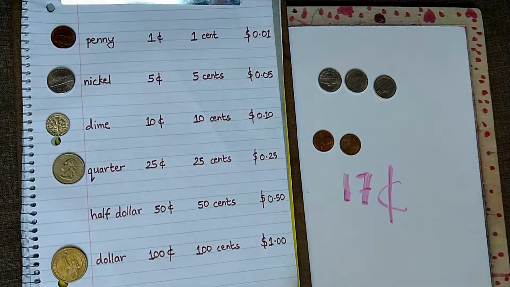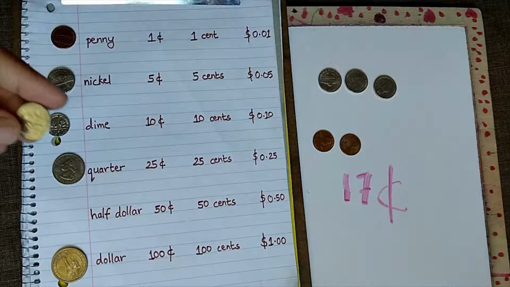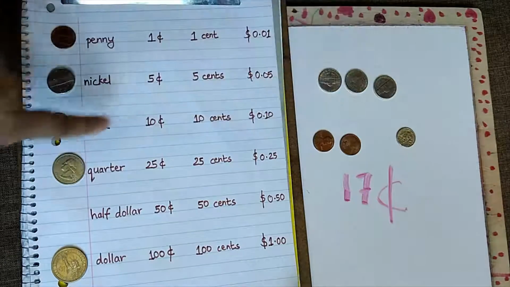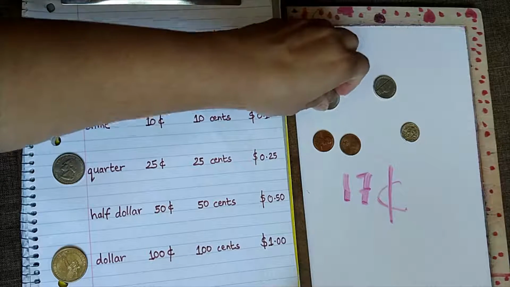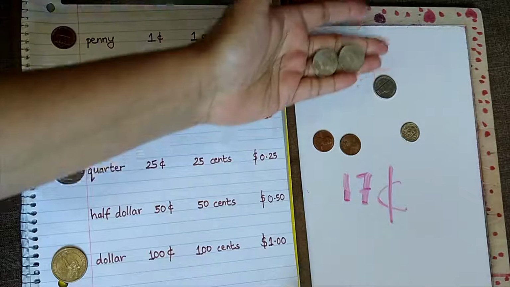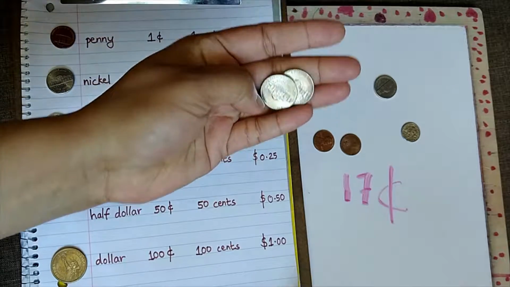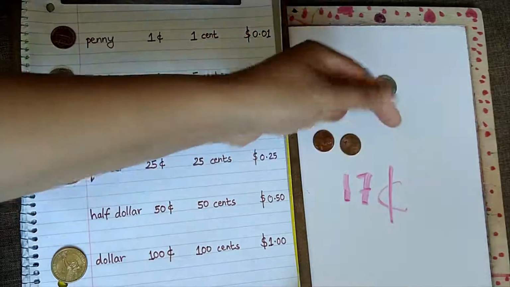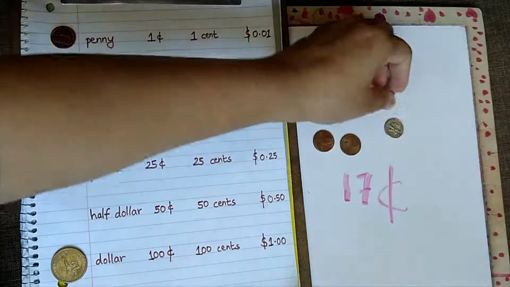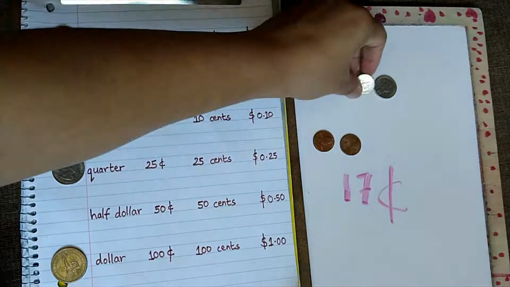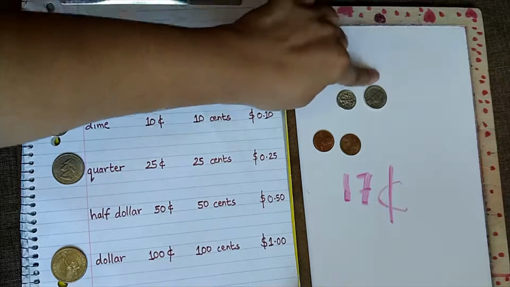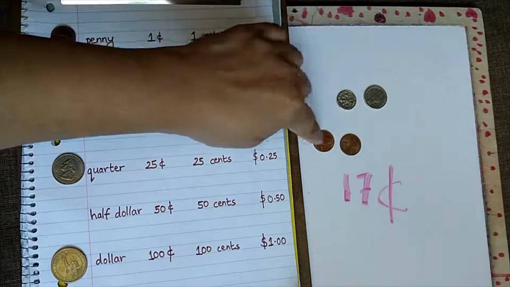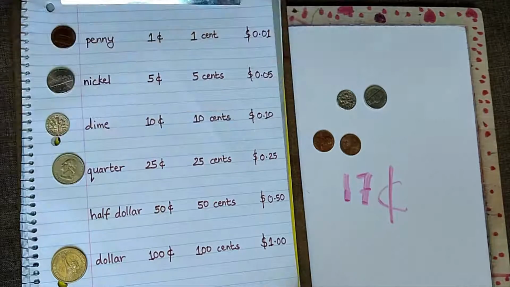And now this is 1 dime. 1 dime is 10 cents. So this is 5 cents and this is 5 cents. What we did was take these 2 coins, which equal 10 cents, and replace them with 1 coin whose value is 10 cents. So this is 10 plus 5 equals 15. 15 plus 1 and 2 is 17. We got the answer 17.